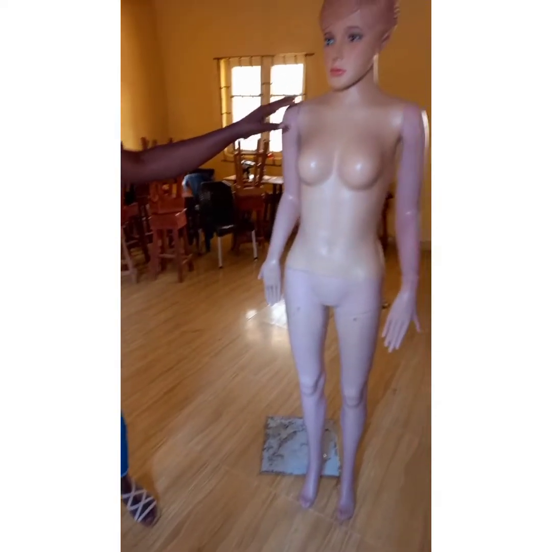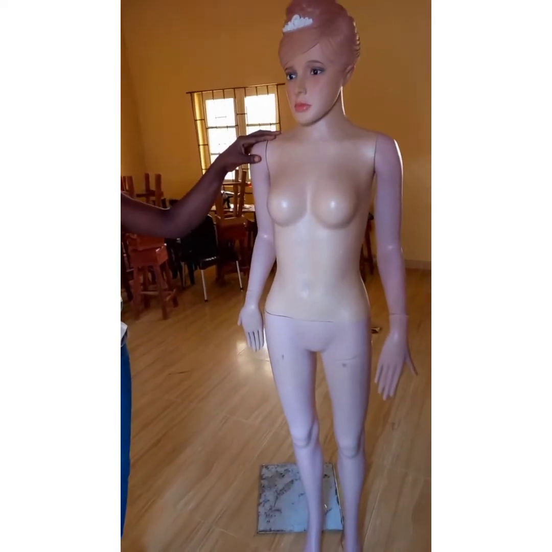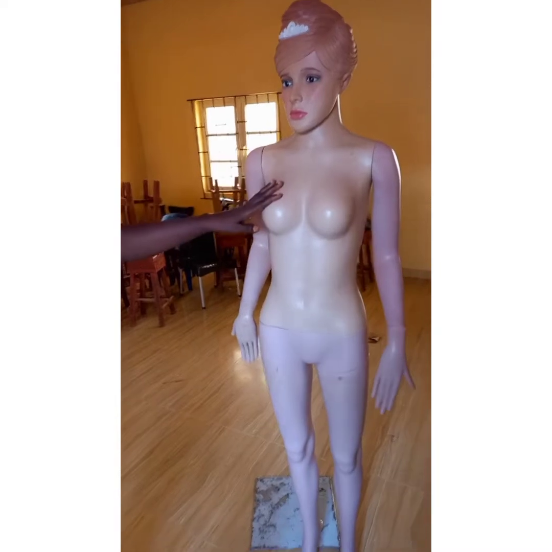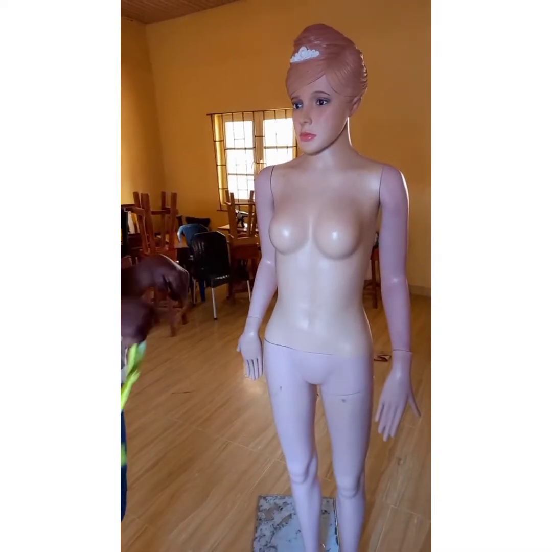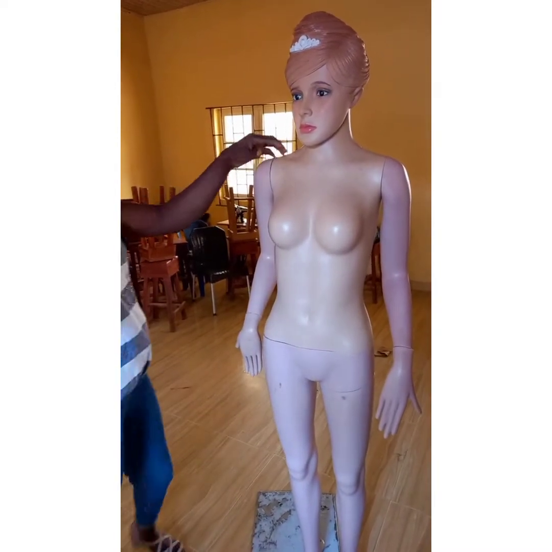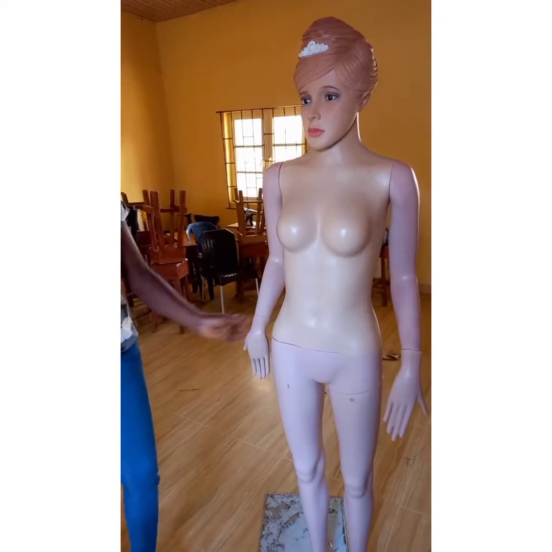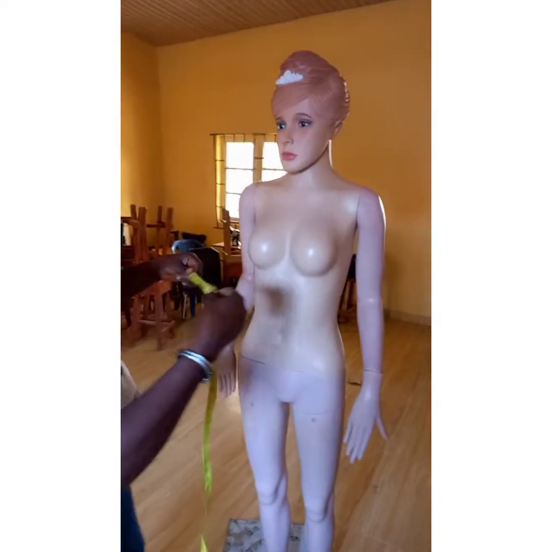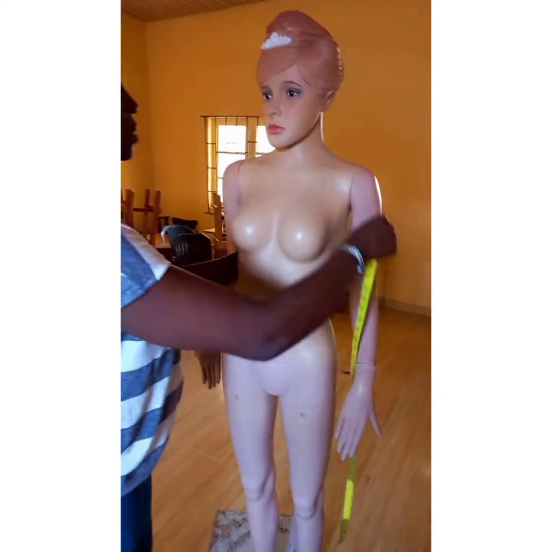Start from body measurement. So our body measurement starts in part 1 from the ground, part 2 starts from the length, and part 3 starts from the shoulder to the sleeve. So starting from when you want to take a measurement, you start from bust.